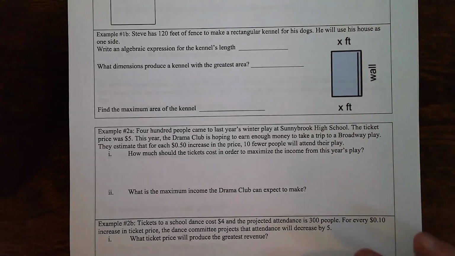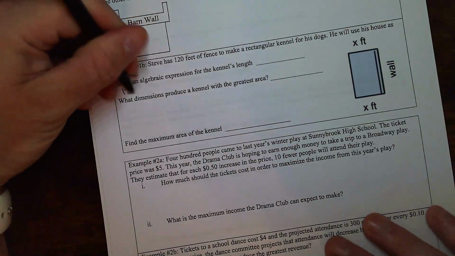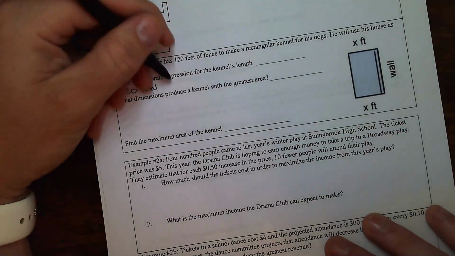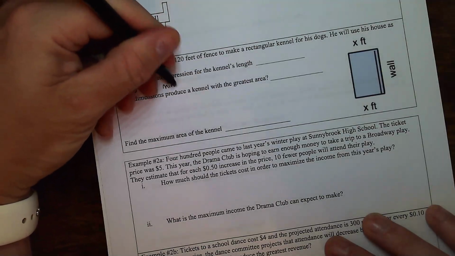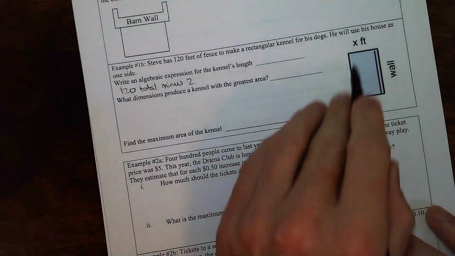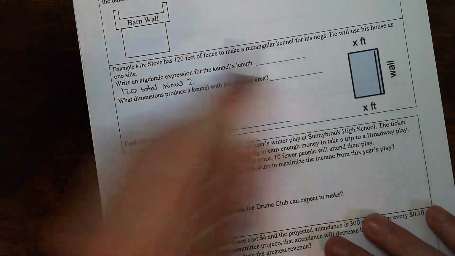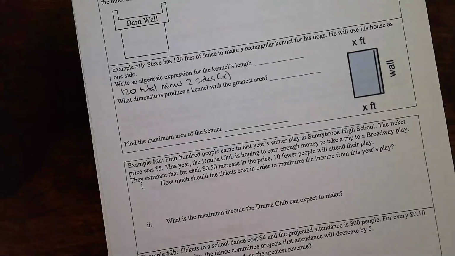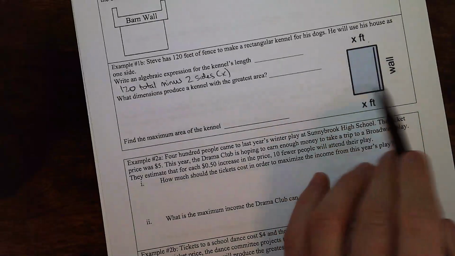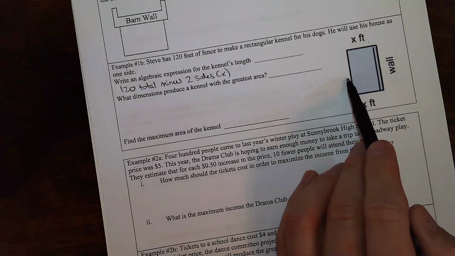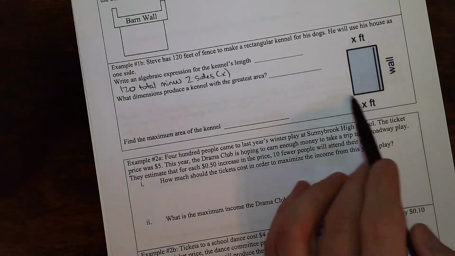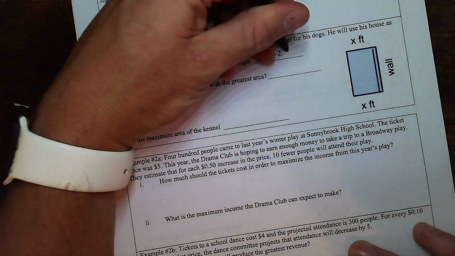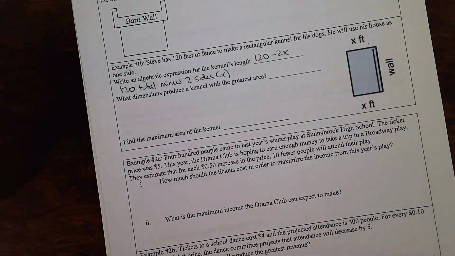So you got 120 total, and then you've got minus two sides to be x, okay? So you got 120 total here for these three, and to get this dimension, it's the 120 total minus the length of these two sides. So this would be 120 minus 2x, okay?